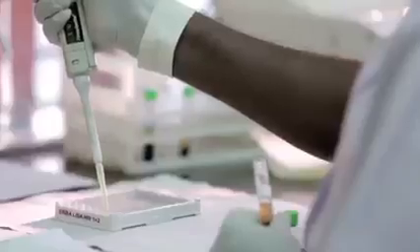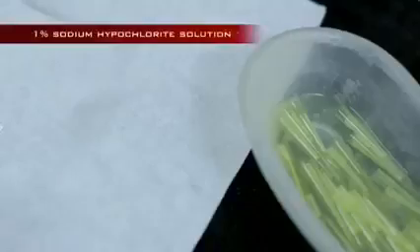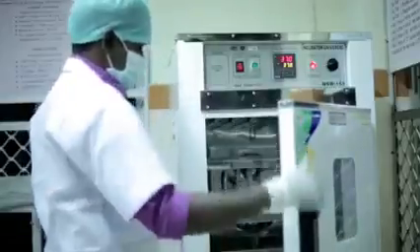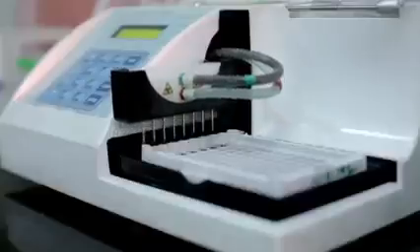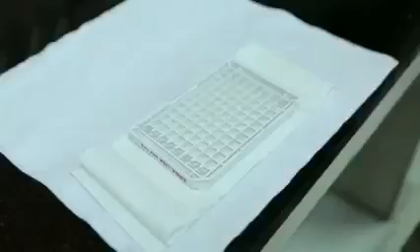Make sure that tips are changed after dispensing each and every sample. Discard the tips in a kidney tray containing 1% sodium hypochlorite solution. Then incubate the microplate at temperature and duration as instructed. Now, wash the microplate using ELISA washer as per kit literature. Invert the plate over a tissue paper and dry it by gently tapping. Then add enzyme conjugate and incubate again.